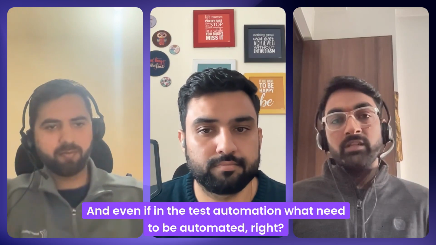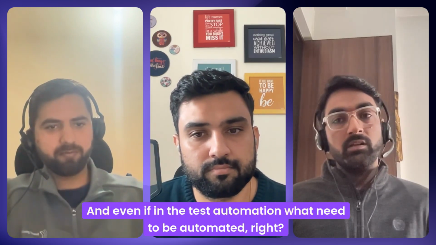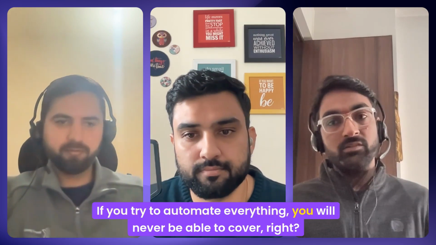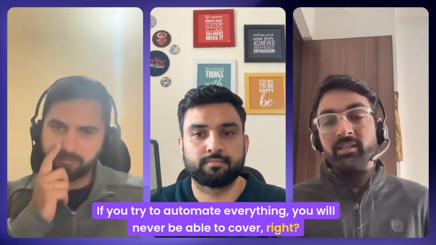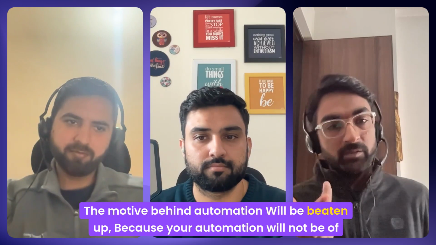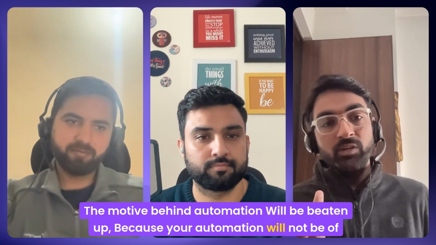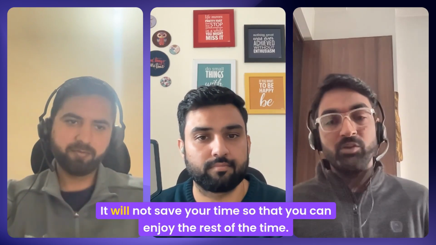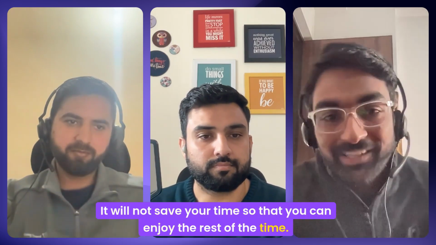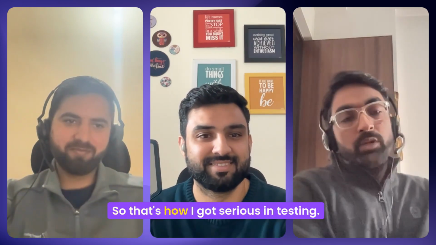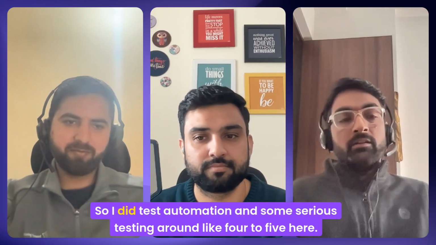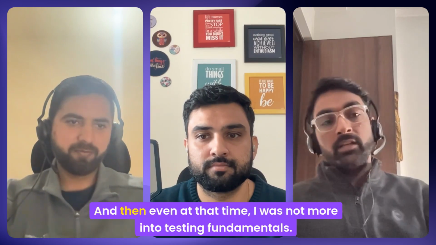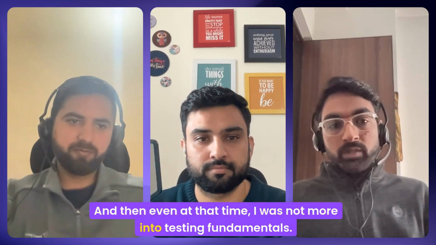And even in test automation, what needs to be automated. If you try to automate everything, you will never be able to cover it. The motive behind automation will be defeated because your automation will not be of use to yourself. It will not reduce your regression time, or save your time so that you can enjoy the rest of the time, right? So that's how I got serious in testing. I did test automation and some serious testing for around 4 to 5 years. And even at that time, I was not more into testing fundamentals.